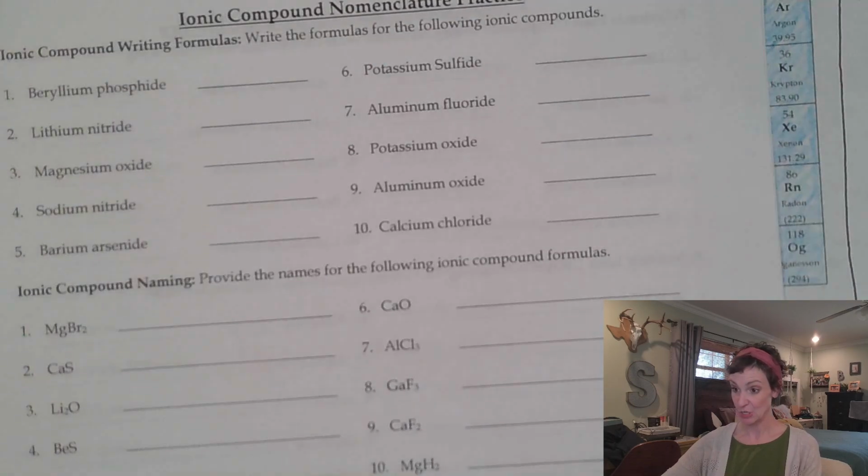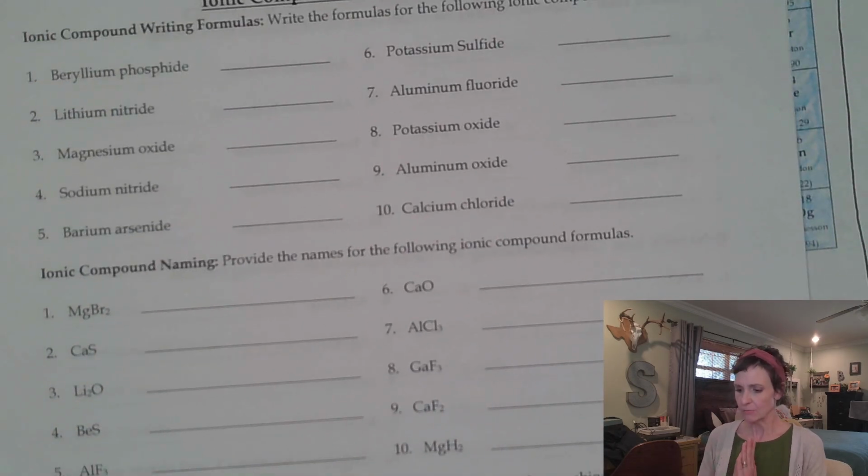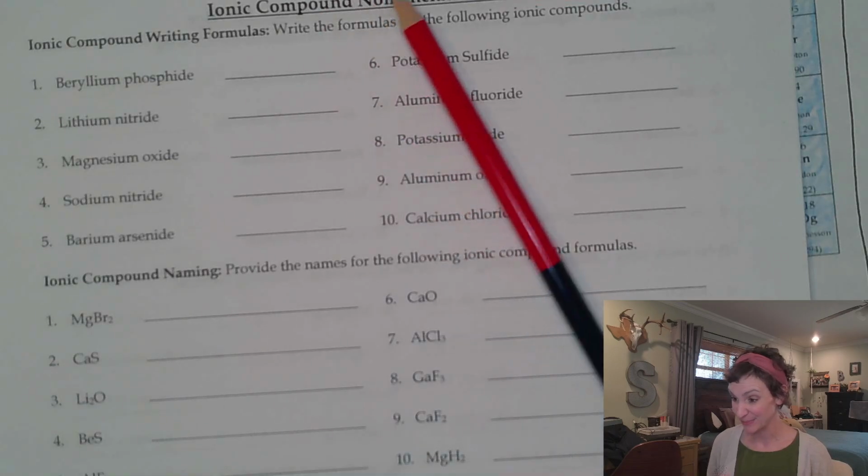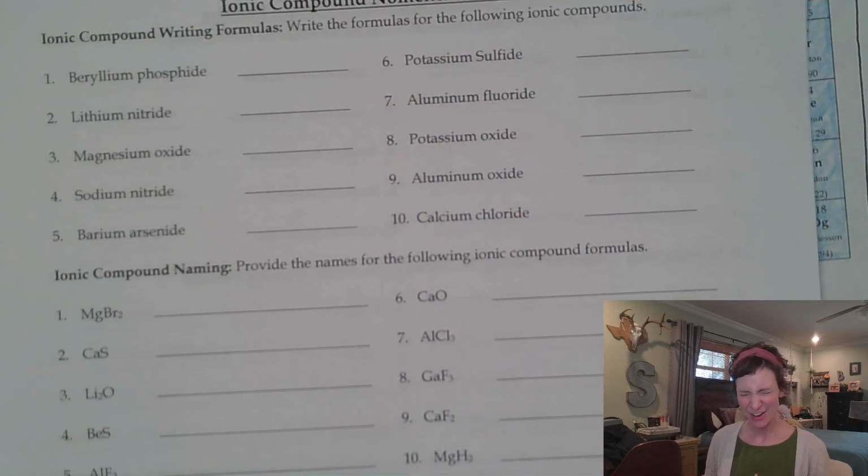Yes, okay, so we're going to zoom in. Write the formulas for the following ionic compounds. So we are doing writing formulas. First of all, I want to check and see if the worksheet is not trying to trip me up and giving me something besides ionic compounds on this page. The way you check, and I've got my red and blue colored pencil, is in an ionic compound, we know we have a metal and then a non-metal. The metal is always written first.